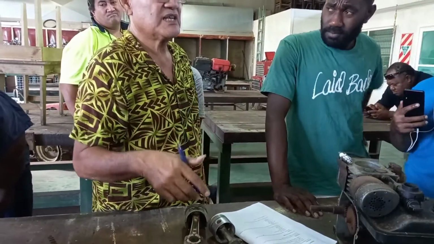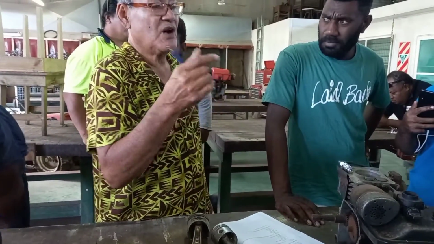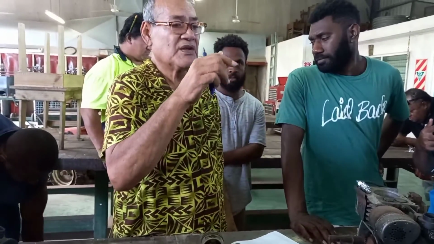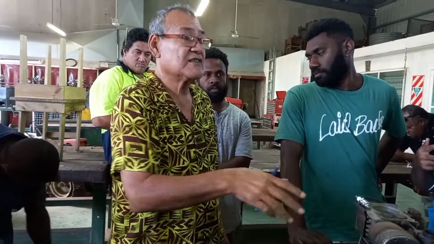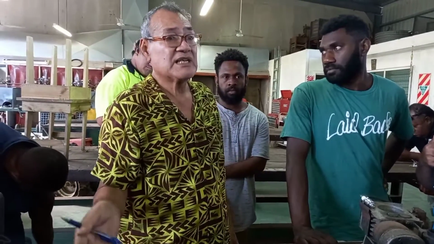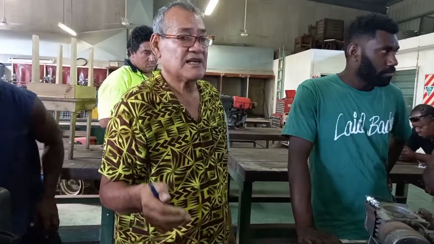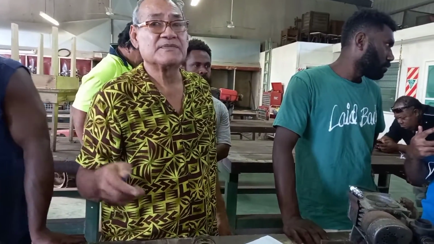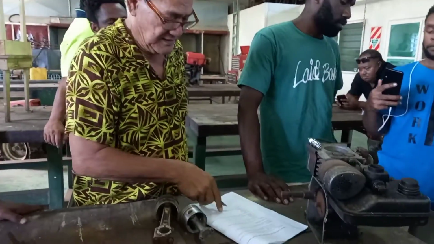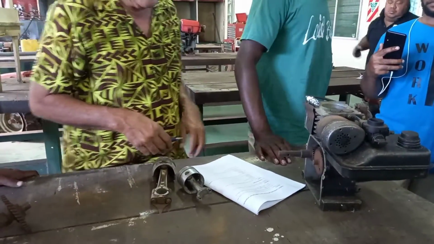Again, the use of the choke is to, when you operate it, decrease the amount of air into the carburetor and therefore increase petrol so that the engine can start better, more efficiently. Yeah? So I just answered that question for you.